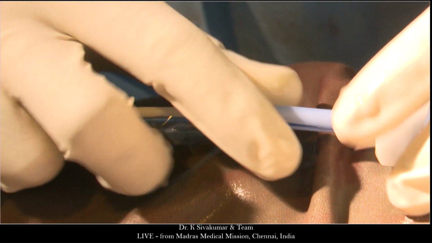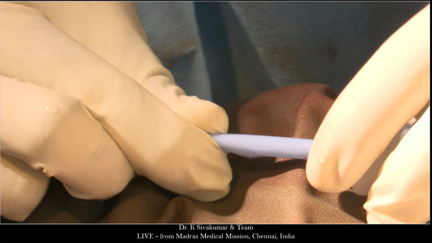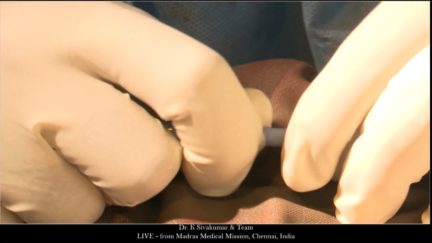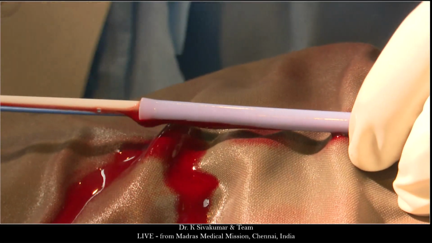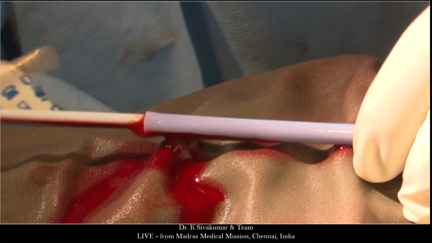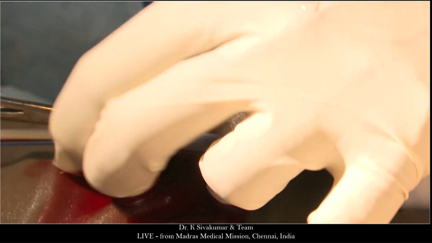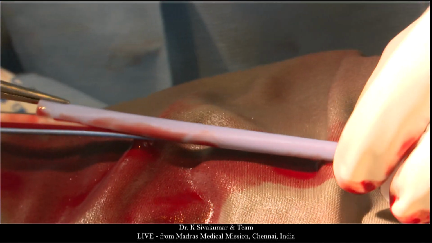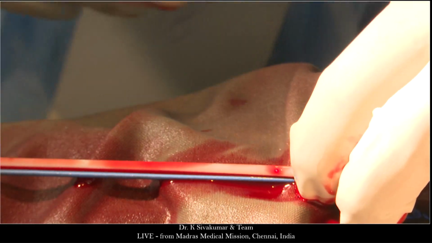I want one. I'm just removing this sleeve. One artery forceps here. So I'm peeling away this sleeve.